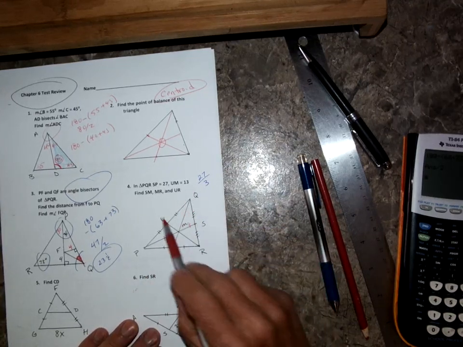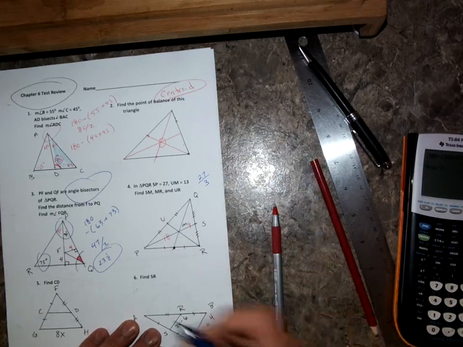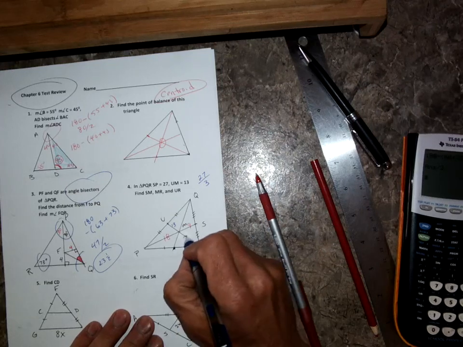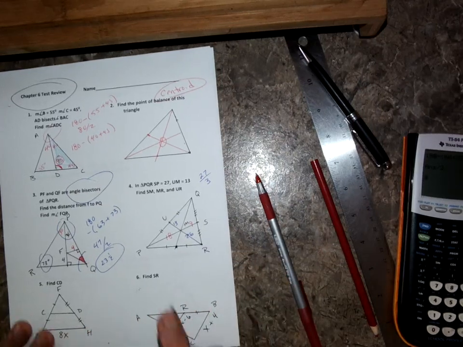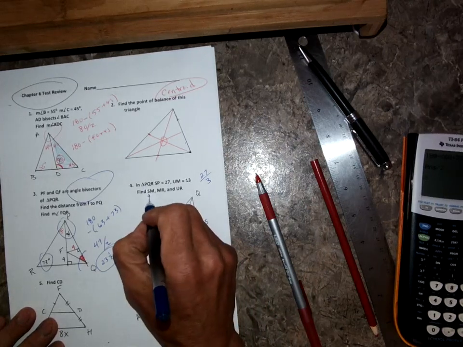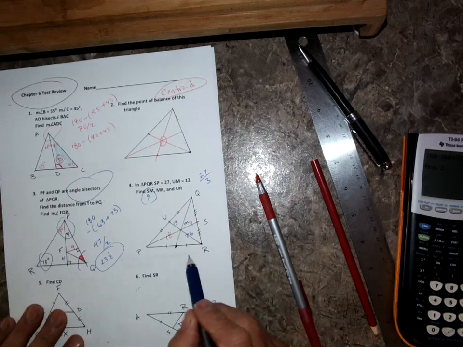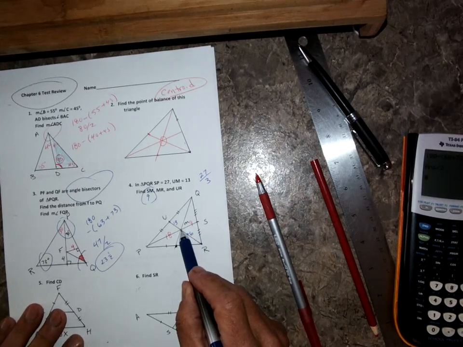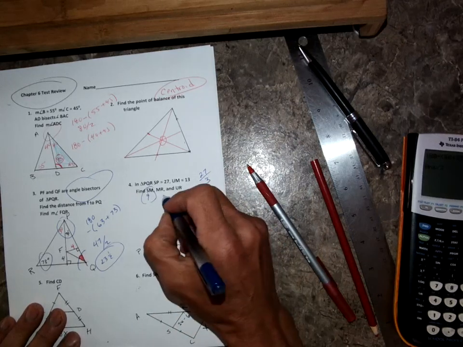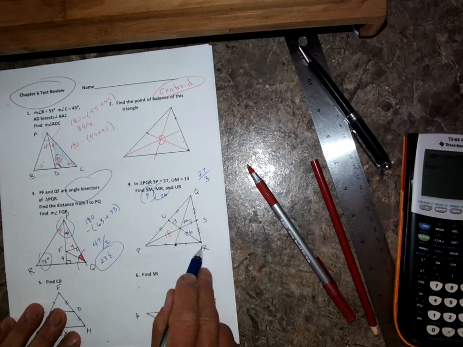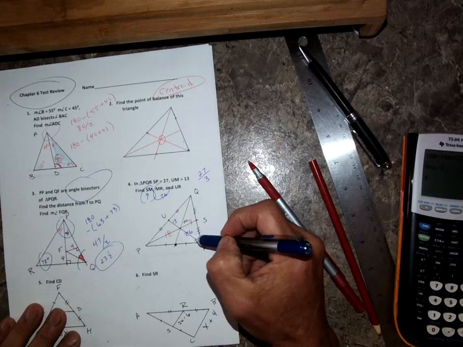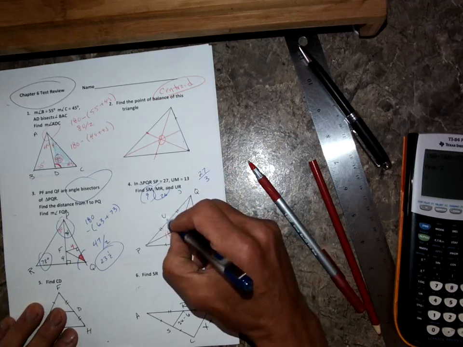UM is 13. So that's 13, then this would be 13 and a 13, which is a 26. Okay, so we have SM. SM is 9. Got that. MR is 26. That's my 13, 13, and UR is 13 plus 26, what's that? 39 all the way across.